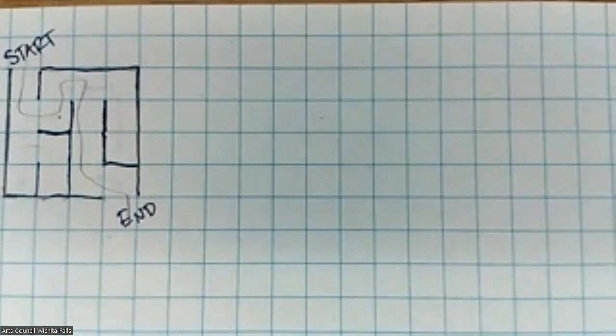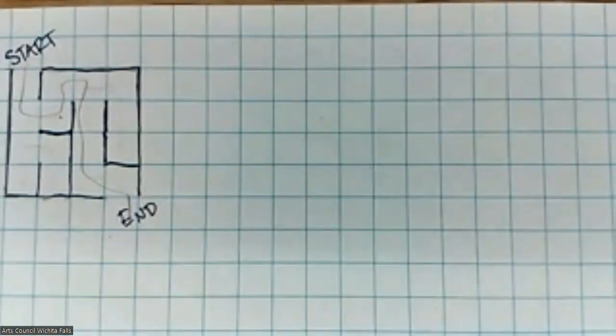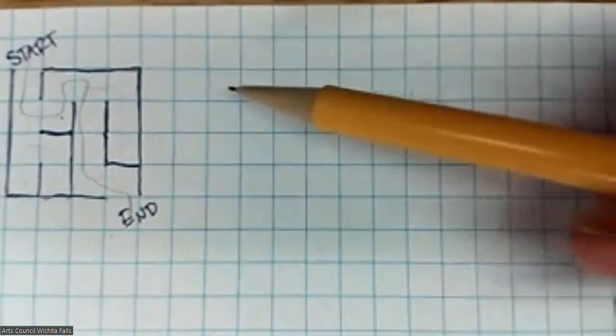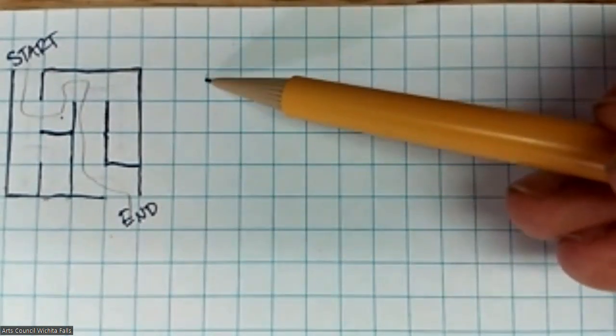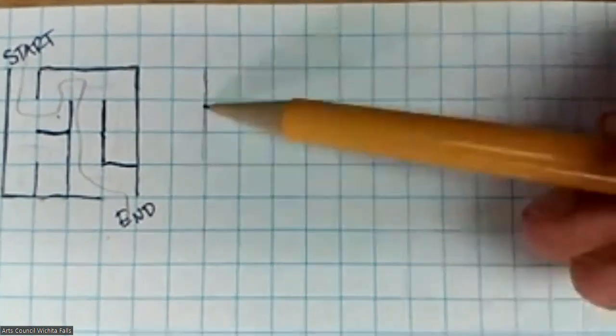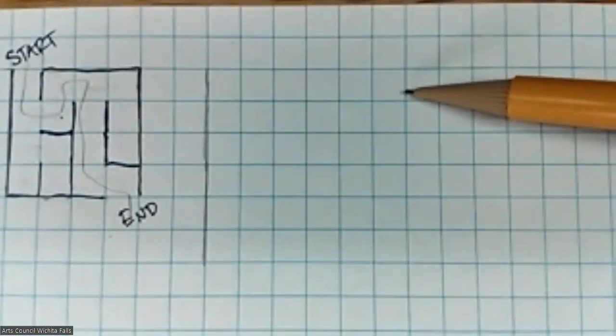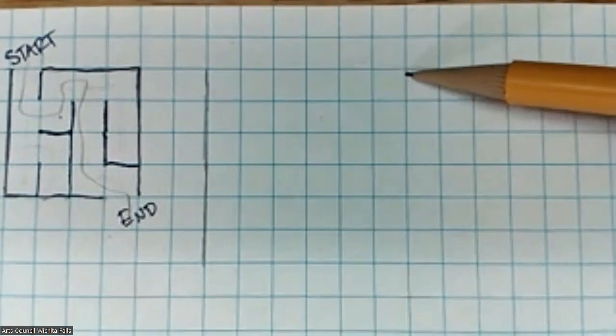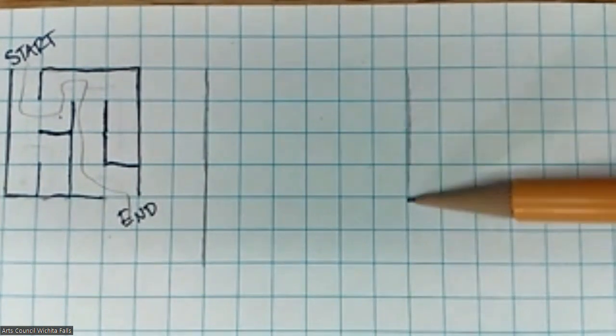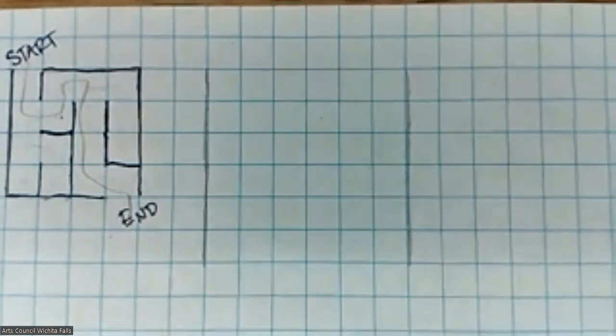Okay, next we're going to do a 6x6. So slightly larger, all of the same rules. I'm going to take my pencil, always starting with the pencil, and drawing a border around a square that is 6 little squares wide and 6 little squares tall.